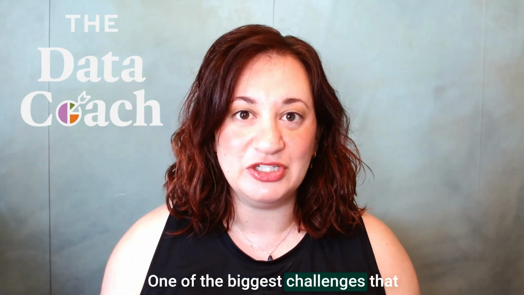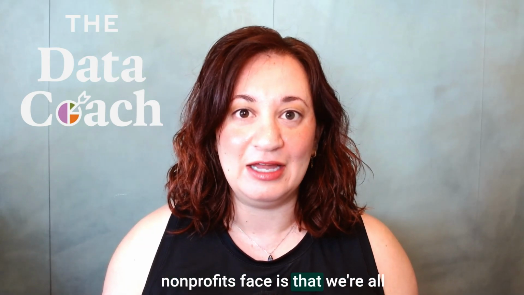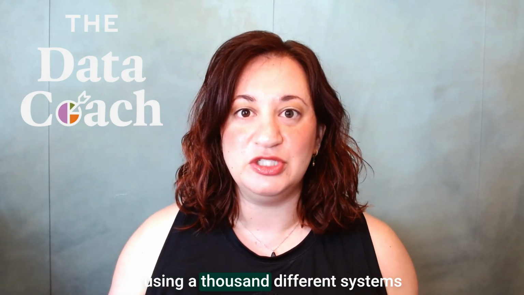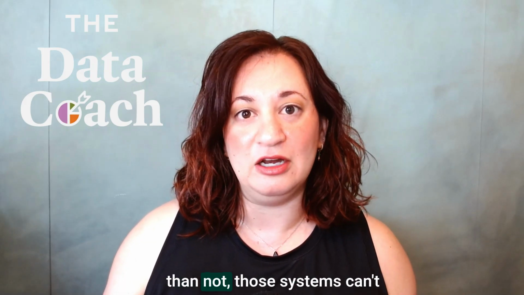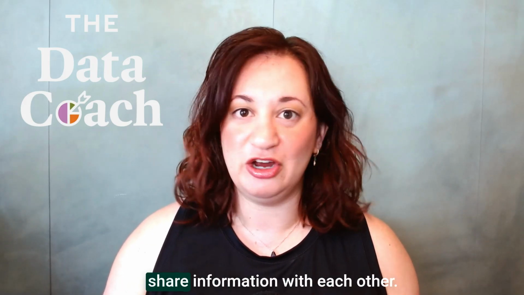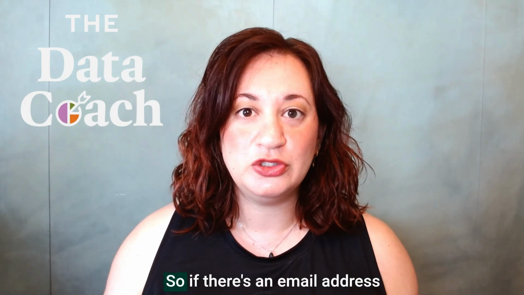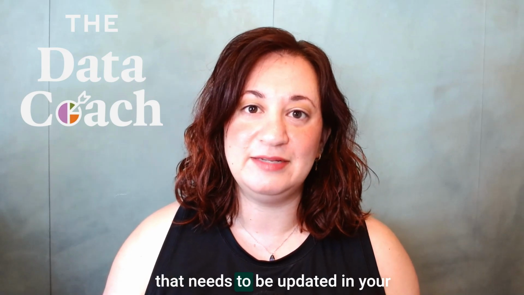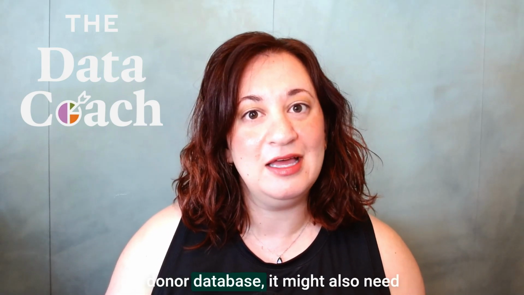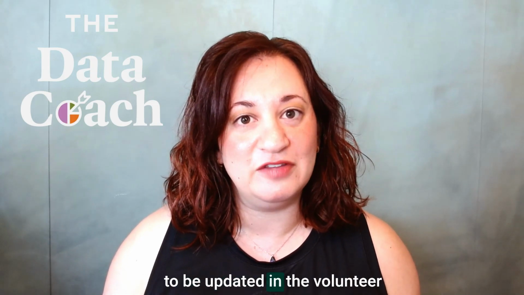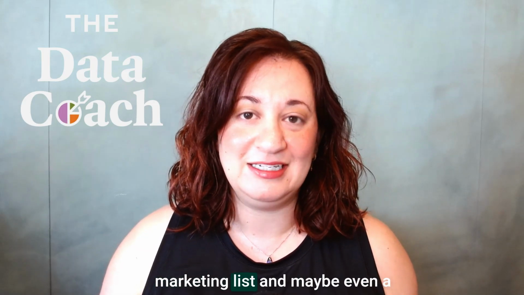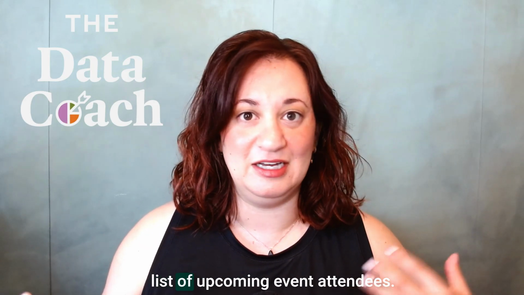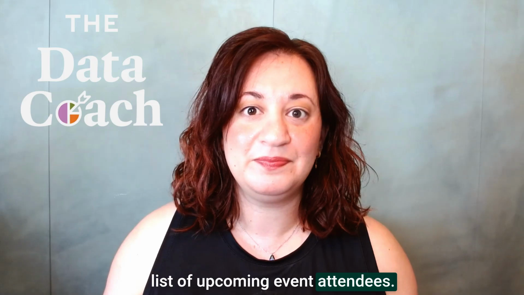One of the biggest challenges that nonprofits face is that we're all using 1,000 different systems to store our data. And more often than not, those systems can't share information with each other. So if there's an email address that needs to be updated in your donor database, it might also need to be updated in the volunteer spreadsheet, and then also wherever you're keeping your email marketing list, and maybe even a list of upcoming event attendees.